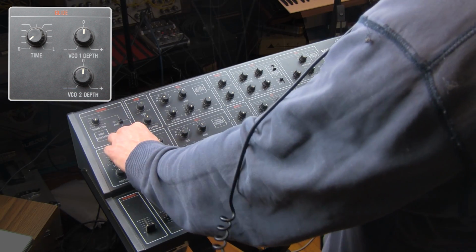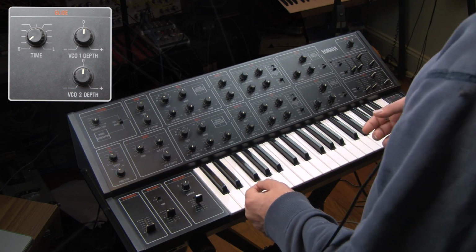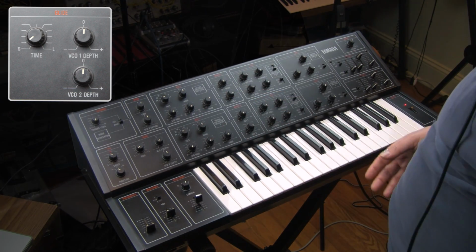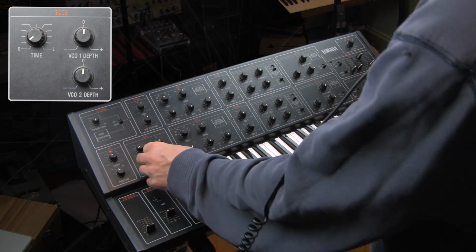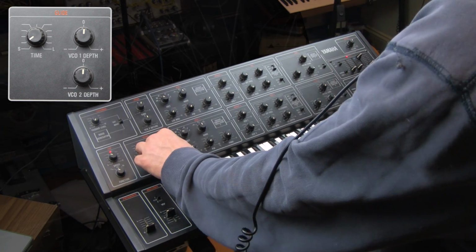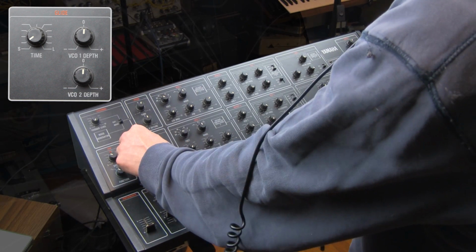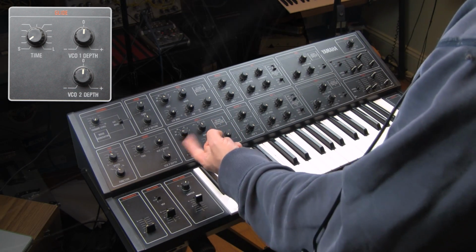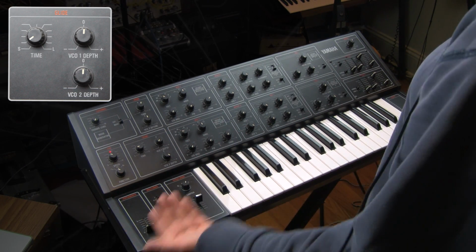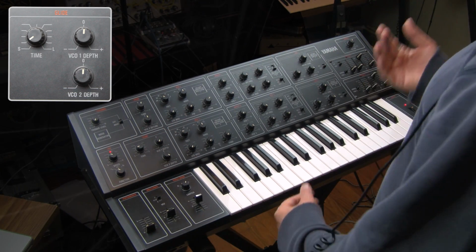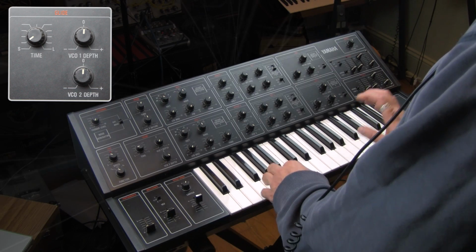But let's keep in mind that we've just been using one oscillator, and this effect applies to both oscillators, and they can be set independently. So right now I have VCO1 set so that the glide is scooping up from below, and VCO2 is set so the glide is scooping down from above.